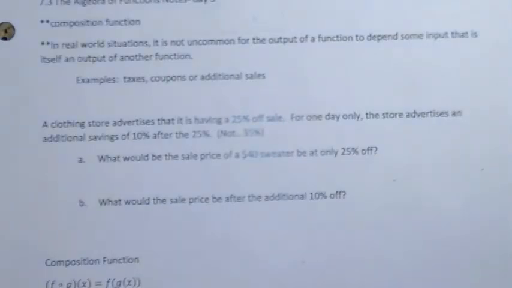So let's talk about a new kind of function today that can be created, and that function is a composition function. This is something that seems weird, but you will see this on the ACT. It's actually a very practical kind of function. It's something you see a lot when you go to the store.